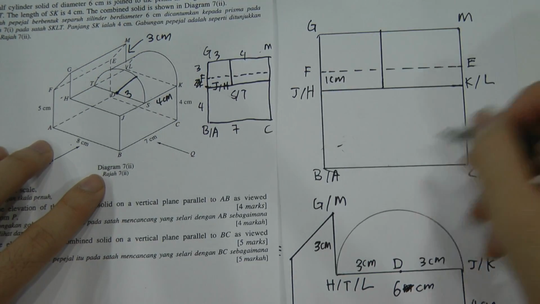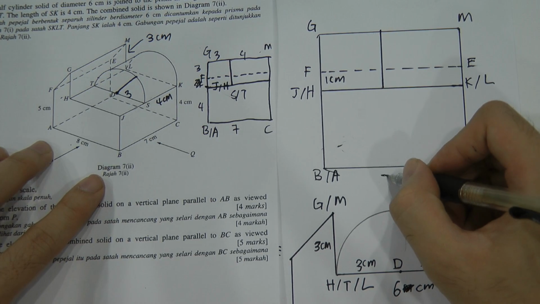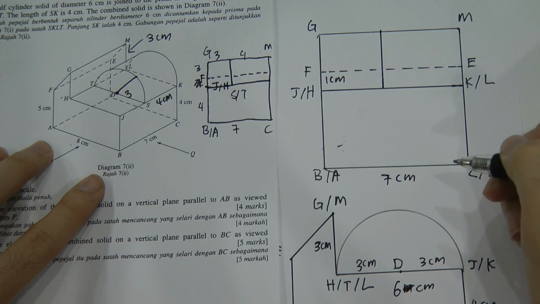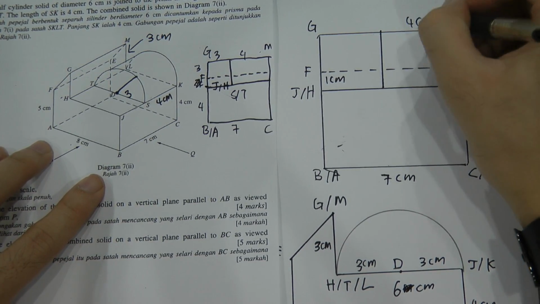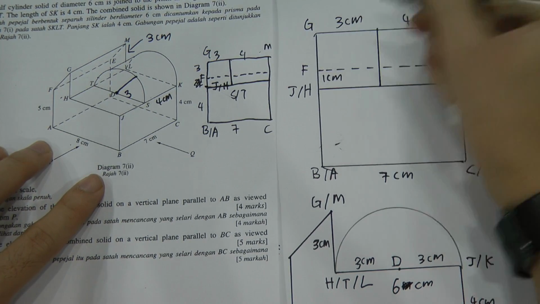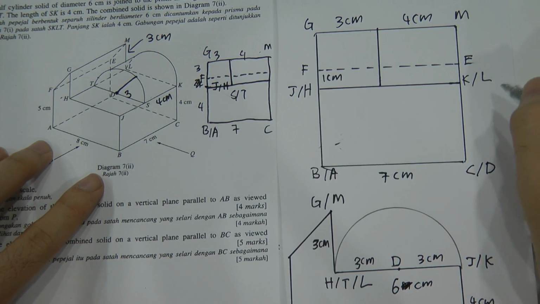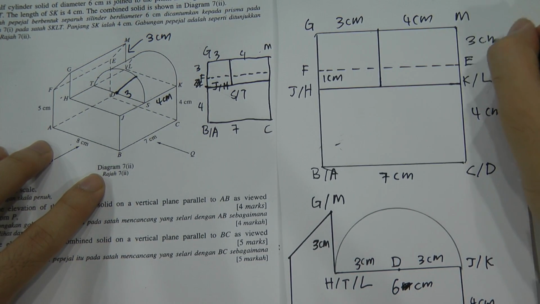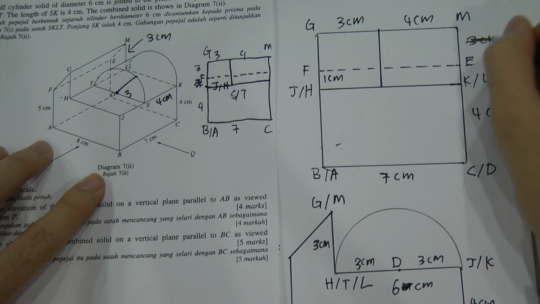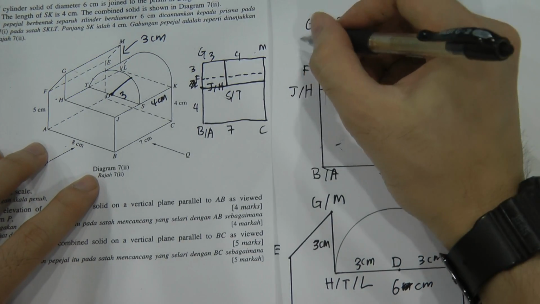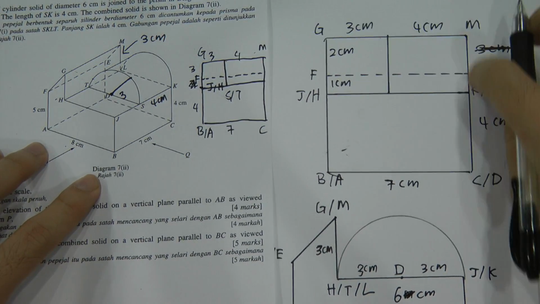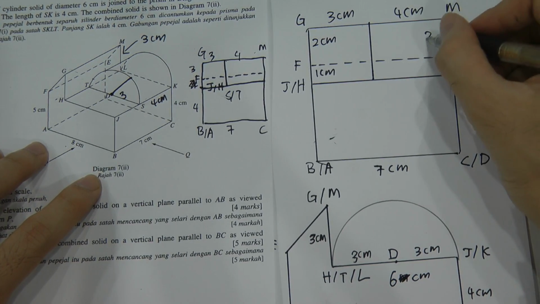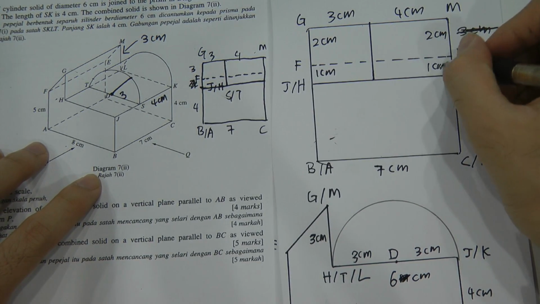So this one is 7, so this is 7 cm. This one will be 4 cm, this one will be 3 cm. Then this one will be 4 cm, this one will be 3 cm. If you write 1 cm here, then at the top you better write 2 cm, because the total is 3 cm, so you better write 2 cm and 1 cm. So this one will be 4 cm.